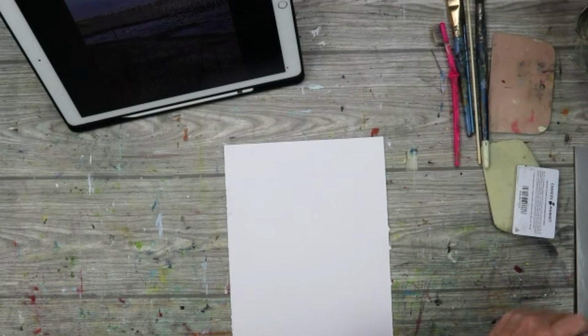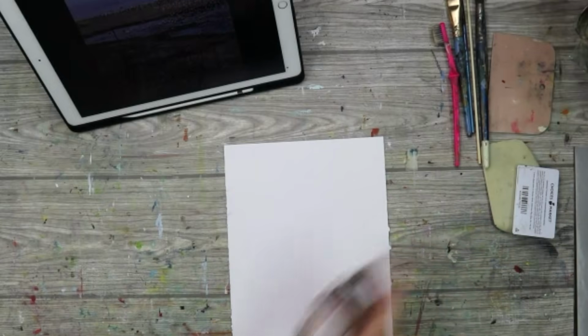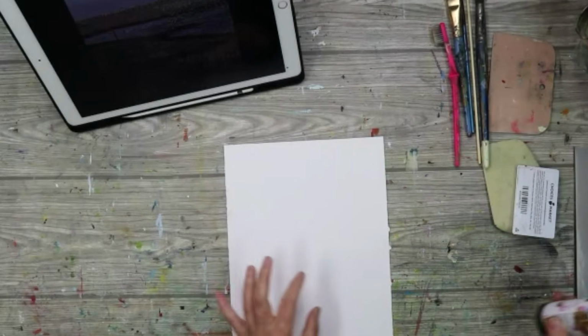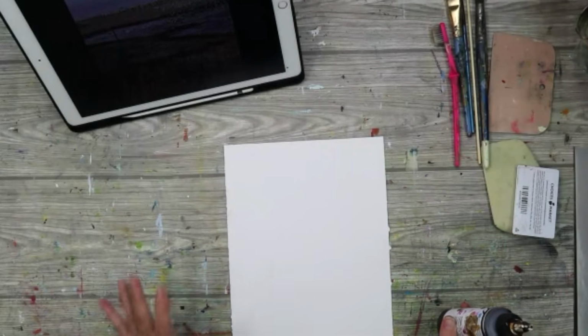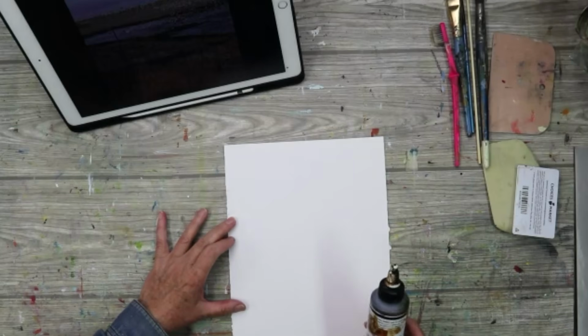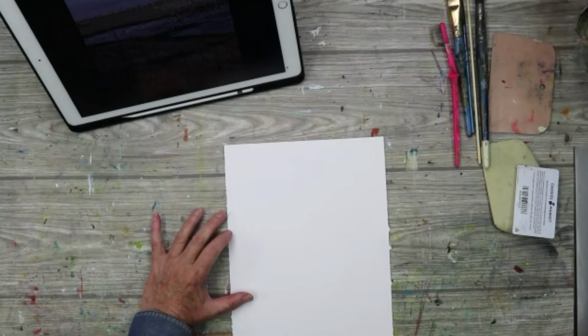So what I'm going to do is these need to be shook off. If you are using fluid paint or heavy body, you can also put some airflow medium in. That's going to give you a good consistency. So just going to run.